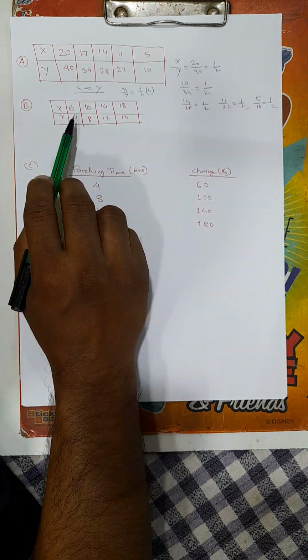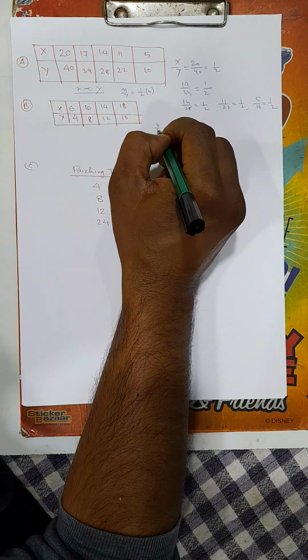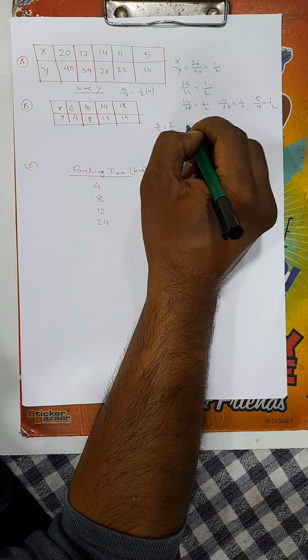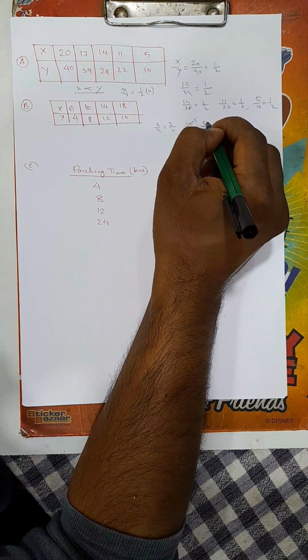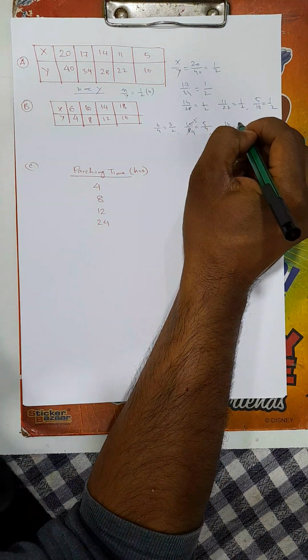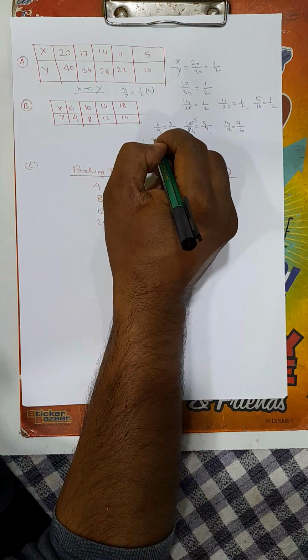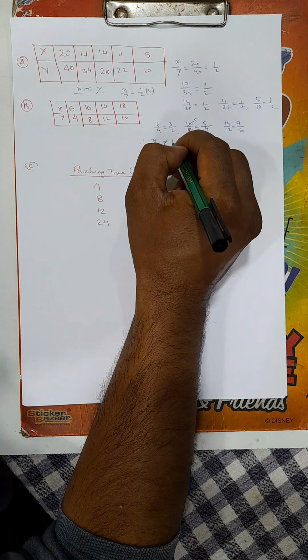In the next table you see 6 by 4. 6 by 4 means 3 by 2. Then 10 by 8. 10 by 8 means 5 by 4. Next, 14 by 12. This means 7 by 6. Therefore, x by y is not equal to a constant k.